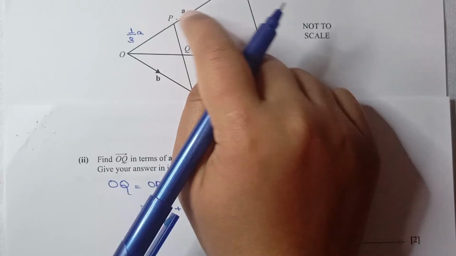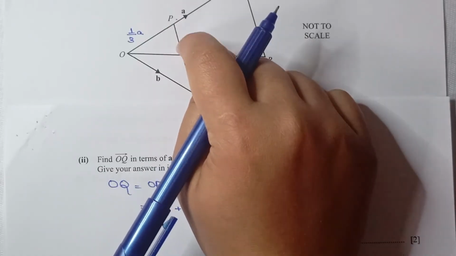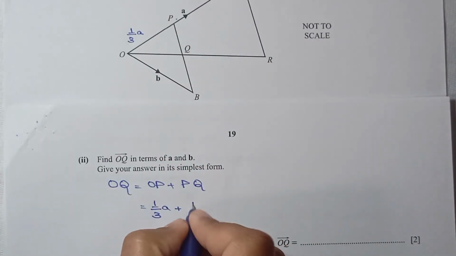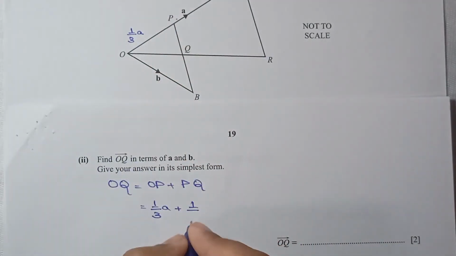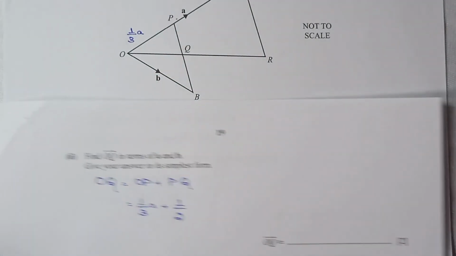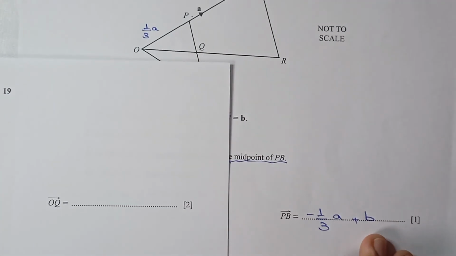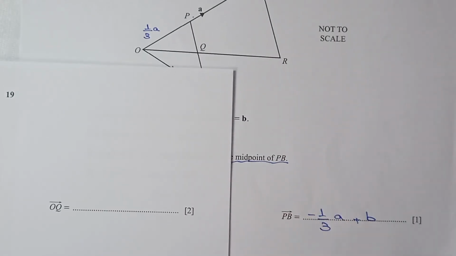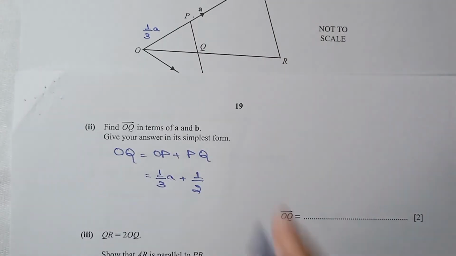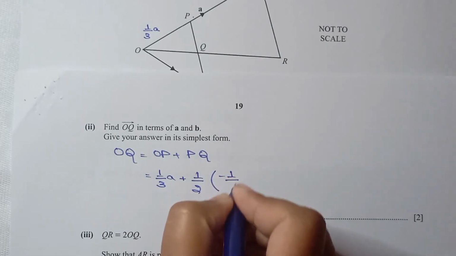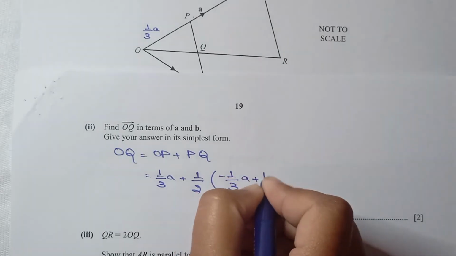PQ is basically half of PB. And what is PB? We got the PB in our previous part, that is minus 1 by 3A plus B. So half of minus 1 by 3A plus B.